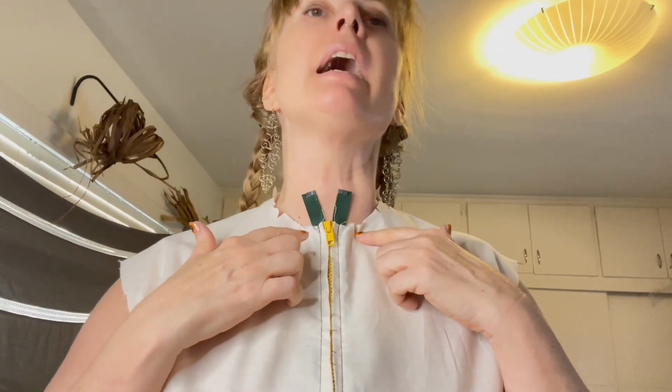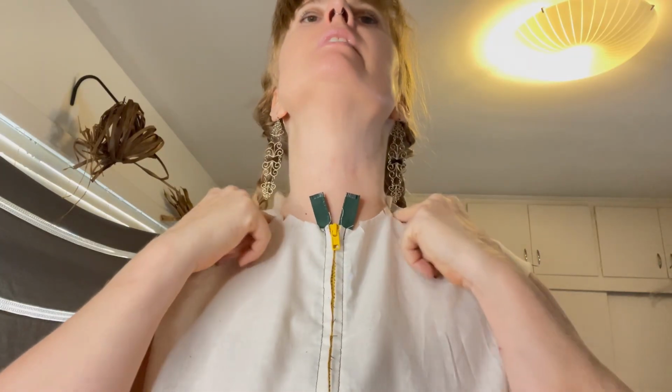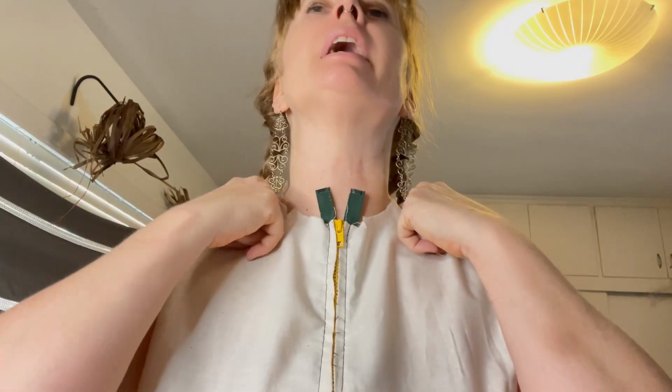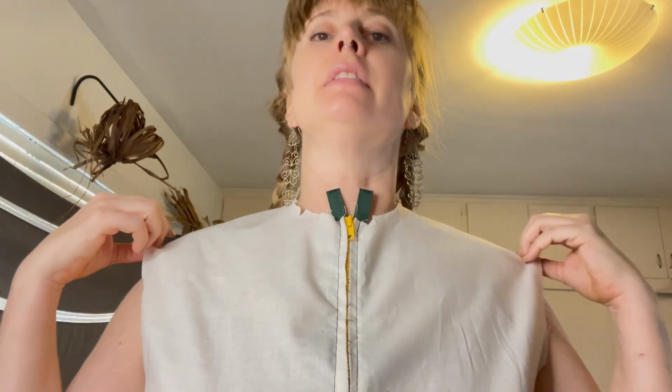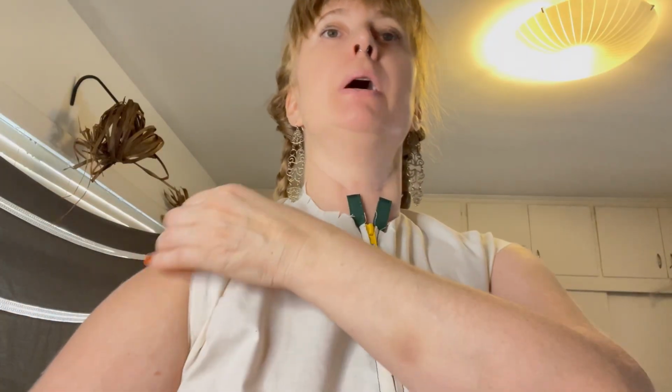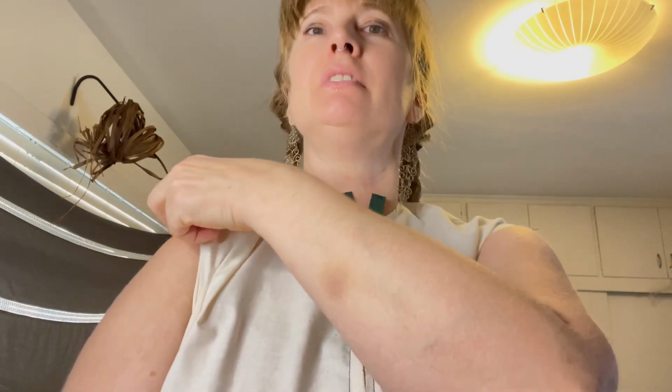You want to check the neckline to make sure that it's right at the base of your neck. You can feel where the bottom of your neck is. And then the shoulder seams, you want to find this bone that sticks out right here. And that is where the edge of the shoulder seams should be. So I'm going to mark that.